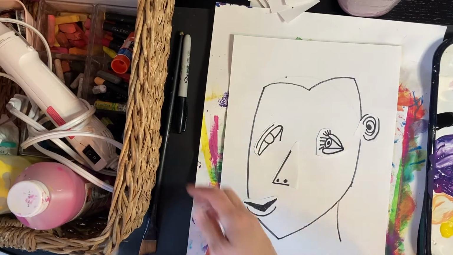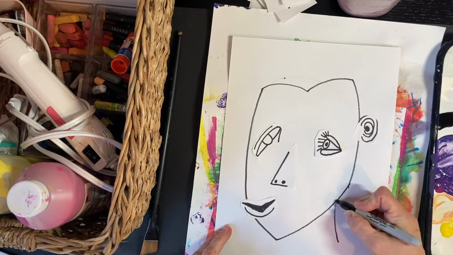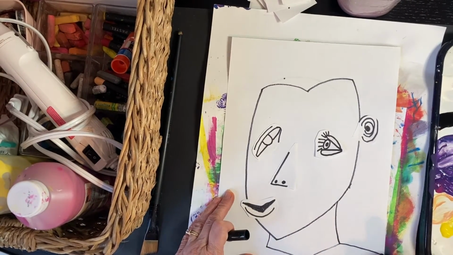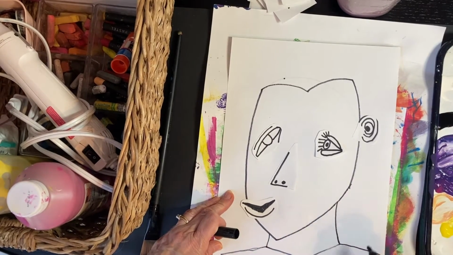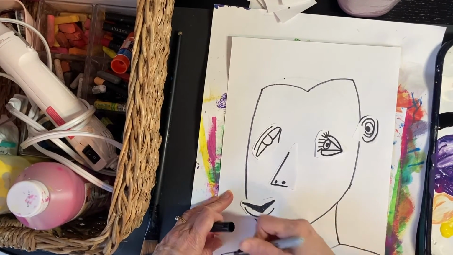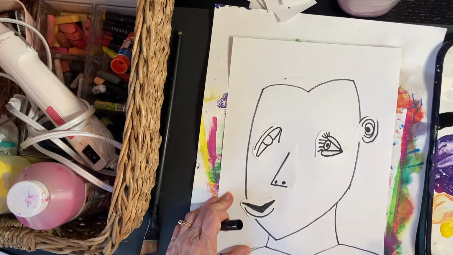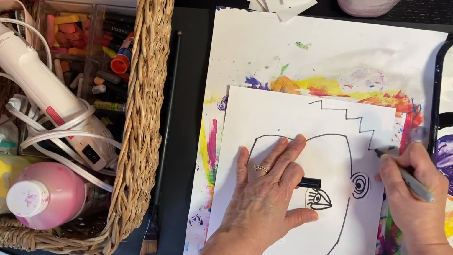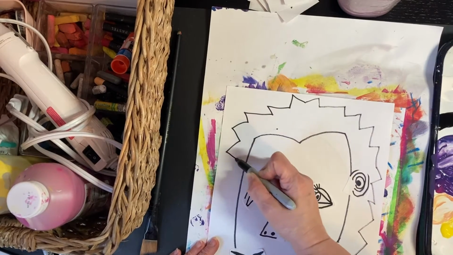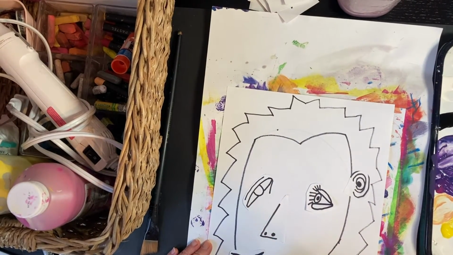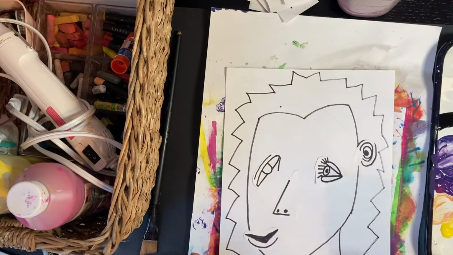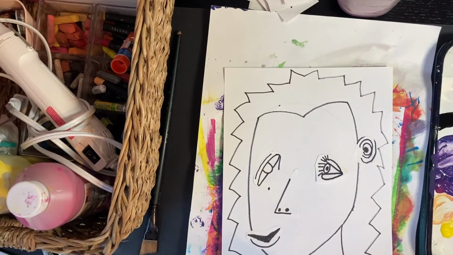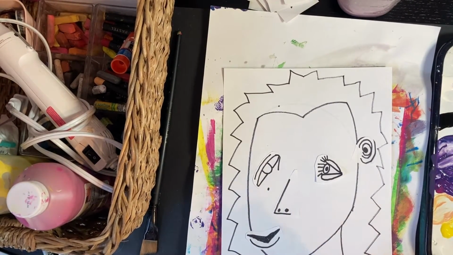Whoops. I have a freckle under my eye, so I'm going to put that there to represent my freckle. And I also have a dimple in my chin, so I'm going to put a little circle there.